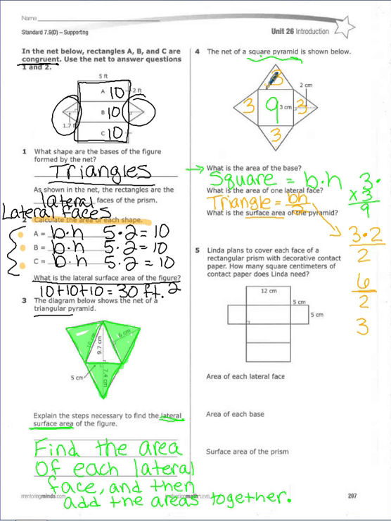Now, to find the surface area, that means the whole thing, all of it together, every single thing we just calculated, we're going to add them all together. So we're going to do 9, that's from the square, plus each one of those triangles, and there were 4 of them. 1, 2, 3, 4. 3 plus 3 plus 3 plus 3.